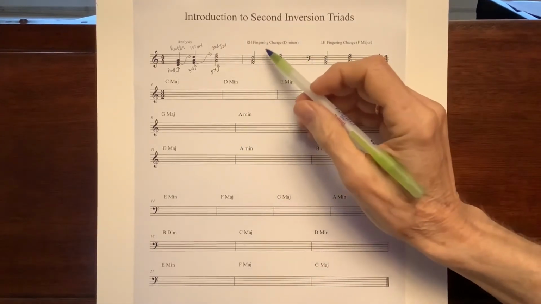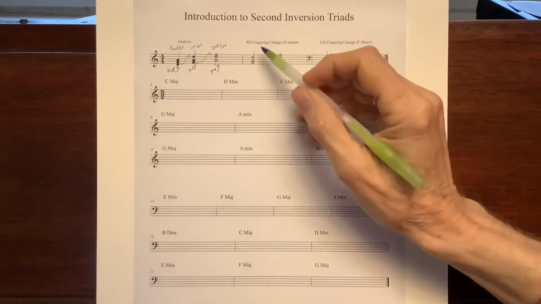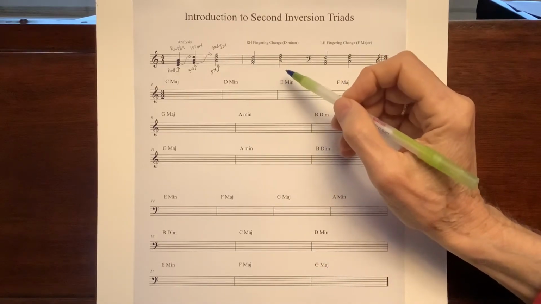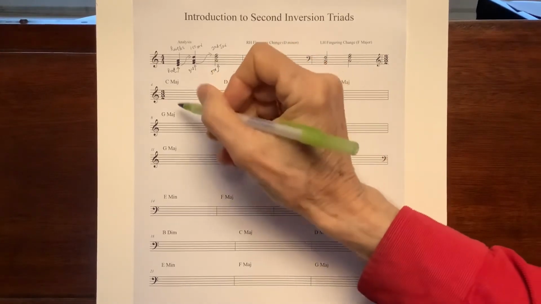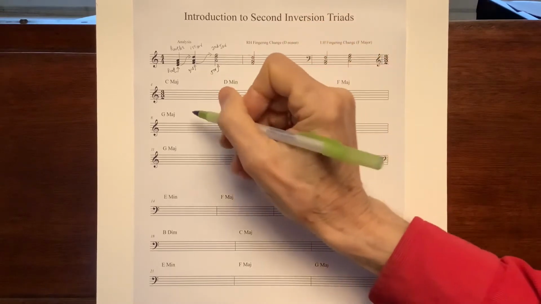So as far as the fingering changes for the right hand and the left hand are concerned, we're going to do that in the next video when we play these together. So let's do some writing. And the more you write, the easier it is to read. It's just like learning a language.